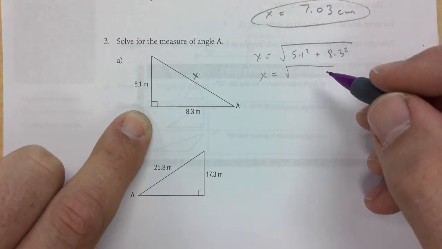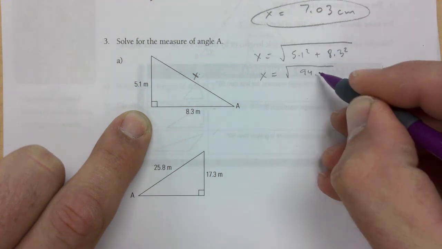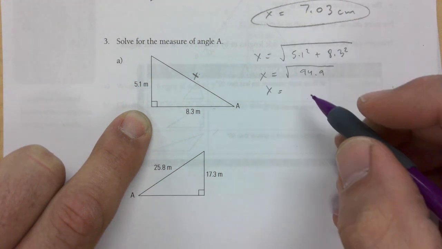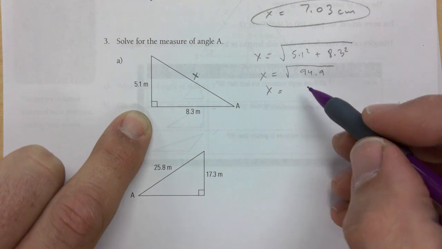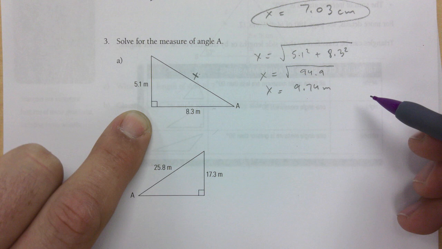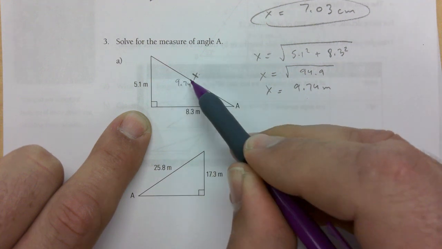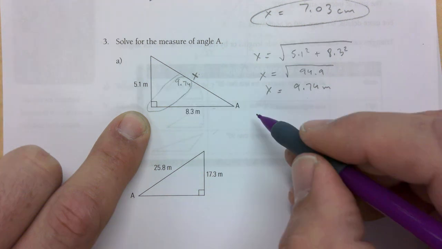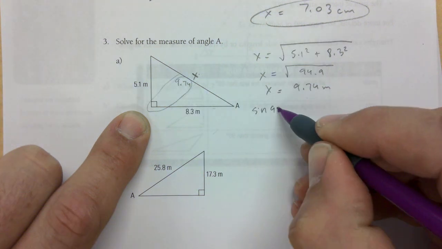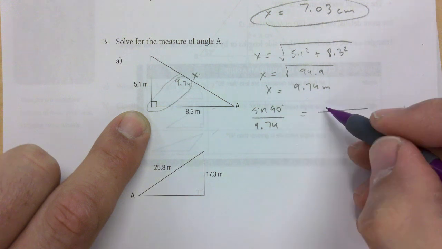I don't have this in my notes. I have the final answer, so it's 94.9. So x is going to be 9.74 meters. Okay, so now that you have this 9.74, you have a pair. Okay, so sine of 90 over 9.74 is equal to sine of A over 5.1.